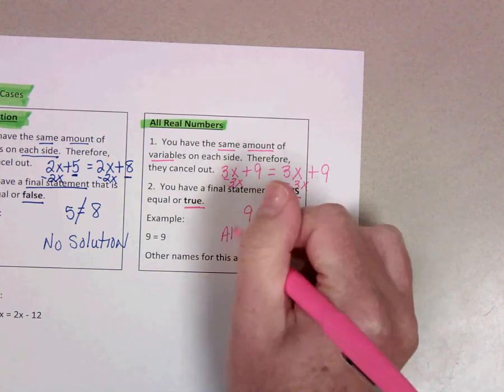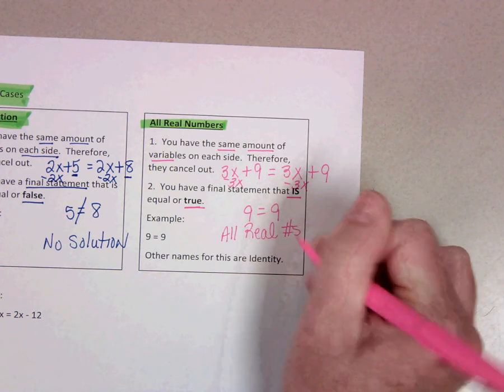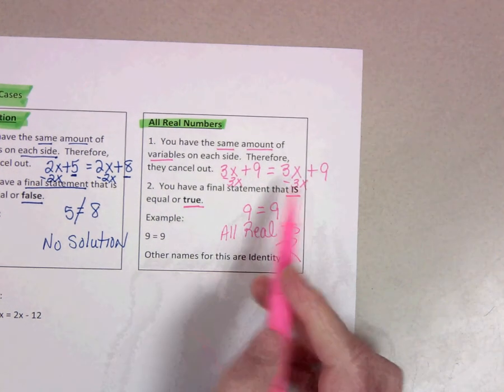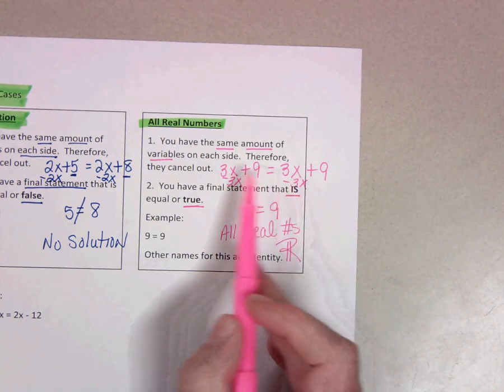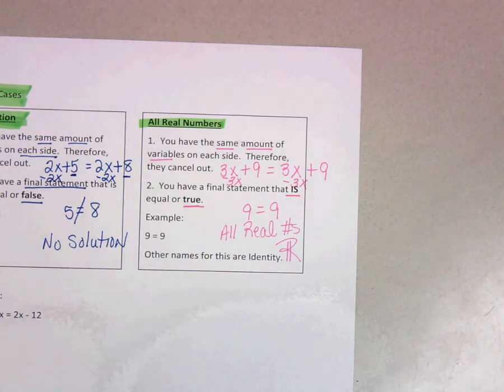And so the reason we say that the solution is all real numbers, or you can also use this fancy symbol, is because any number that we plug back in for x would make the equation true. So there are lots of different numbers that could be a solution.